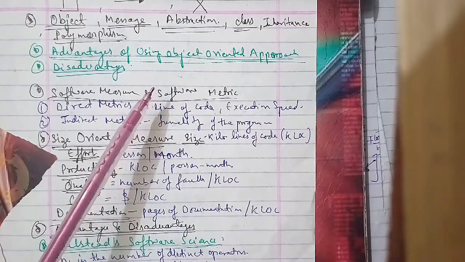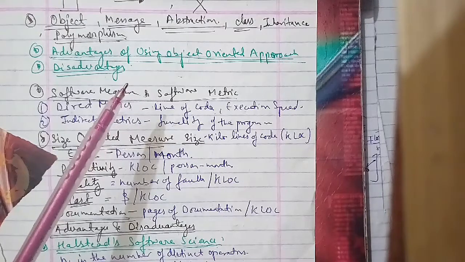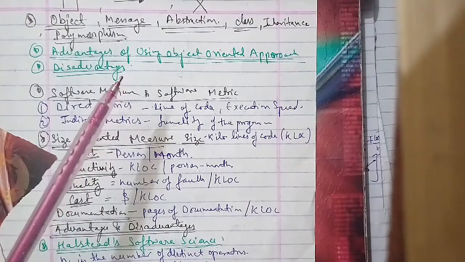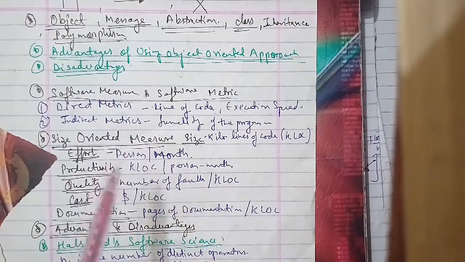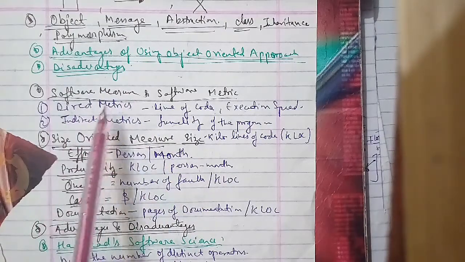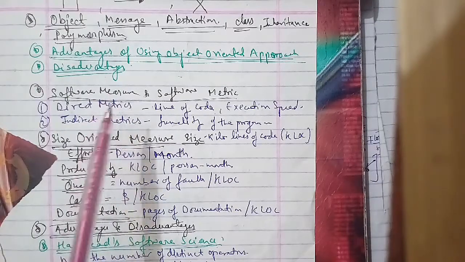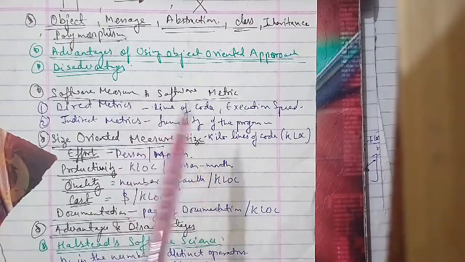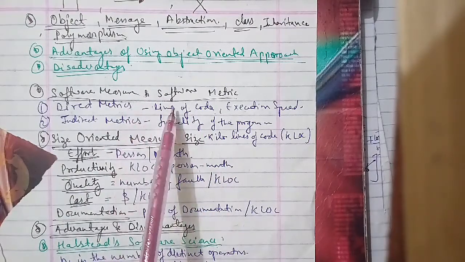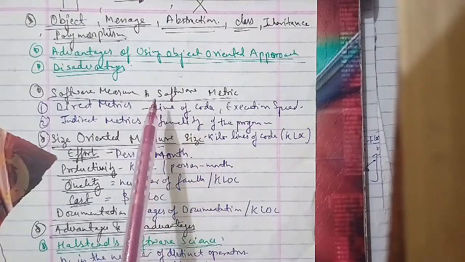The other one is the software measure. It is a quantitative indication of the extent, dimensions or size of some attribute of a product or process. A metric is the degree to which a system, component or process possesses a given attribute. Software metrics relate several measures, for example the average number of errors found per review.